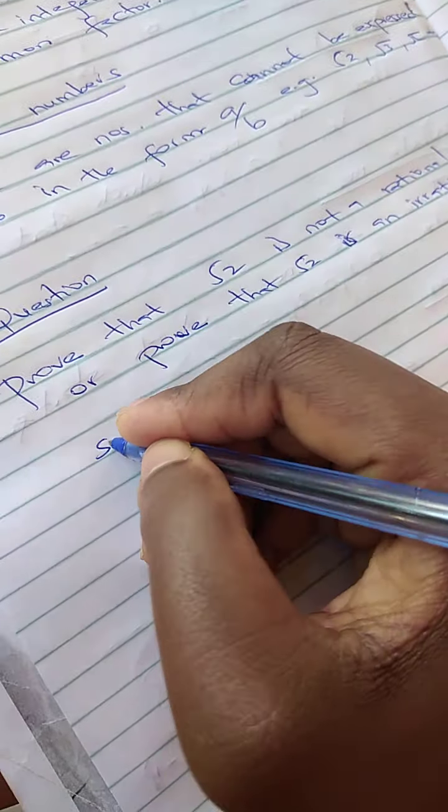Now remember how our equation 2 is. Equation 2 is b root 2 is equal to a. Now you square both sides of equation 2. What do you get? You get 2b squared is equal to a squared. Name that as equation 3, since the square of root 2 is 2.